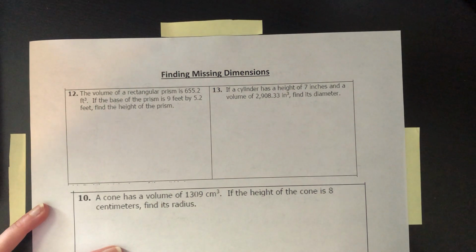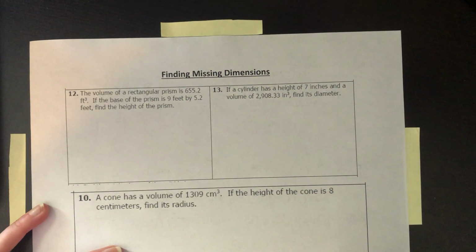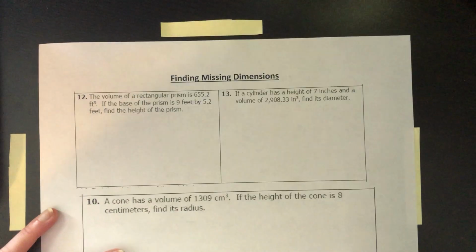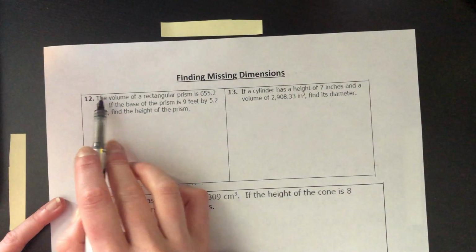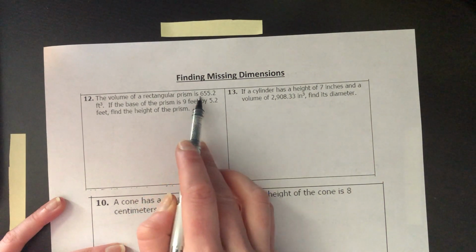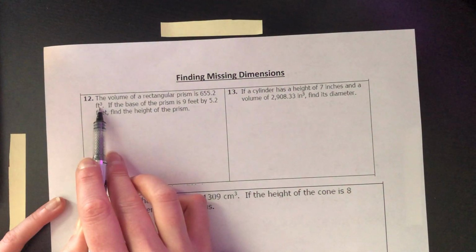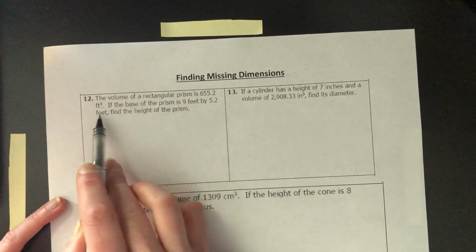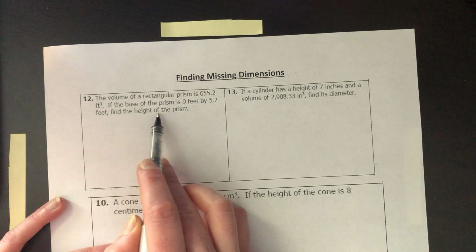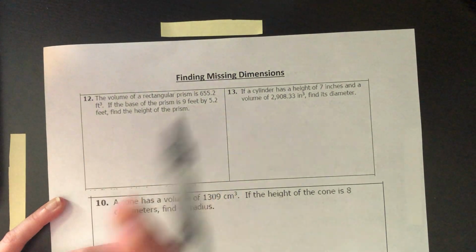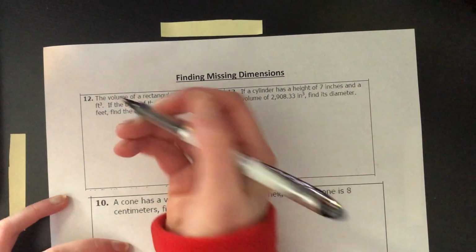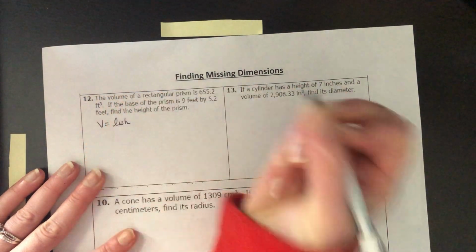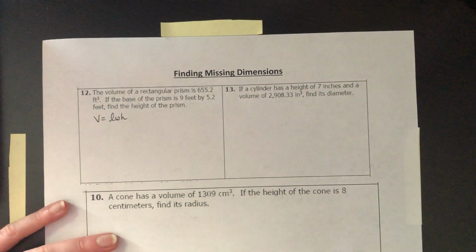This is where it goes backwards. They're going to give us the volume, and then we've got to solve for a variable. So it goes back to algebra. So here it says the volume of a rectangular prism is 655.2 feet cubed. If the base of the prism is 9 feet by 5.2 feet, find the height of the prism. So I ask myself, okay, it's a rectangular prism. What is the volume formula for that? Well, it's length times width times height. But they gave us the volume.